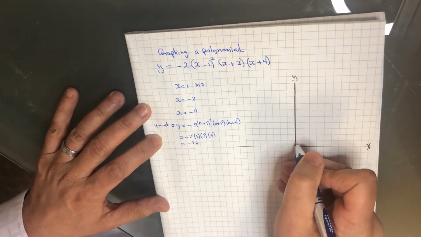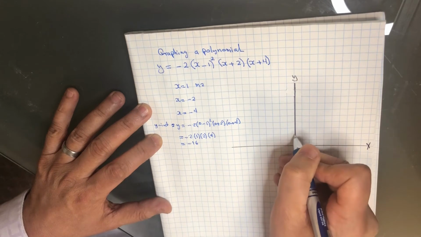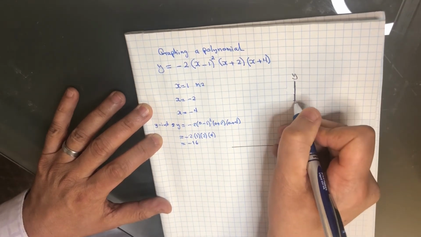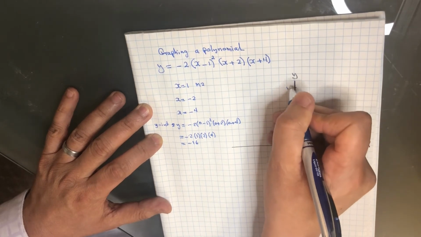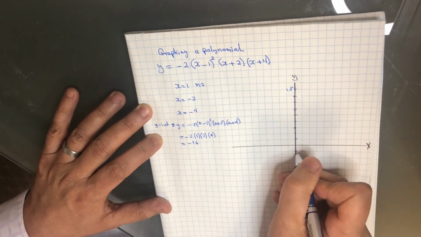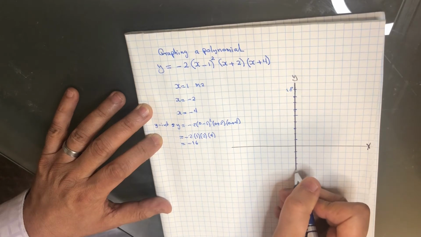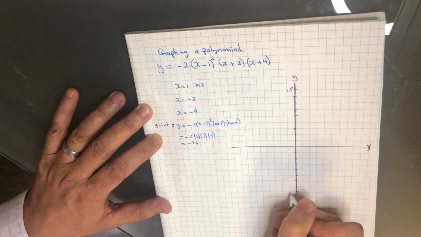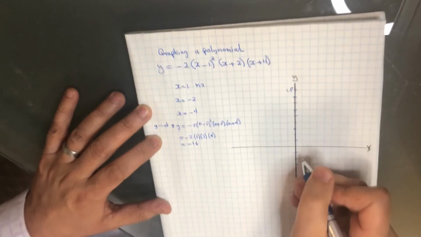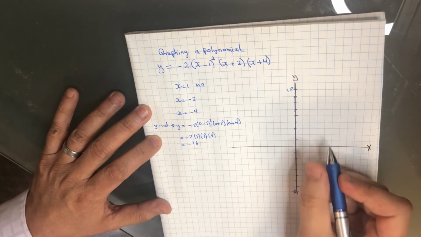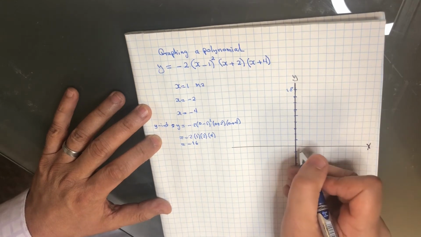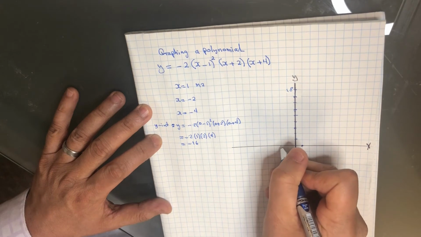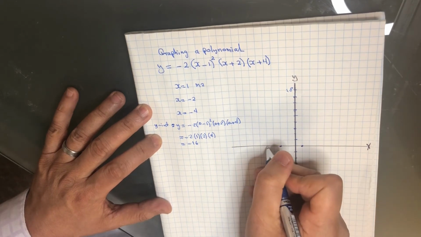So we'll come here and maybe scale by 2. So 2, 4, 6, 8, 10, 12, 14, 16, 18, and -2, -4, -6, -8, -10, -12, -14, -16. Plot my zeros. So zeros at x equals 1, and we said that's a multiplicity of 2, x equals -2, and x equals -4.